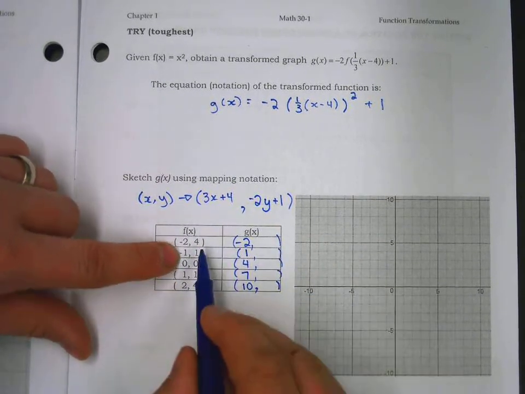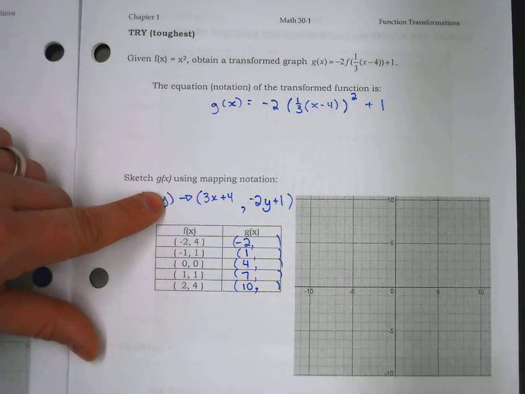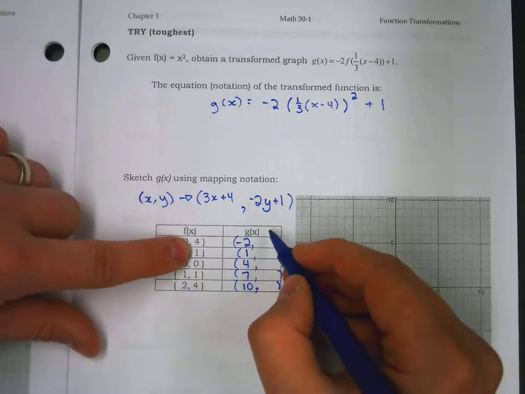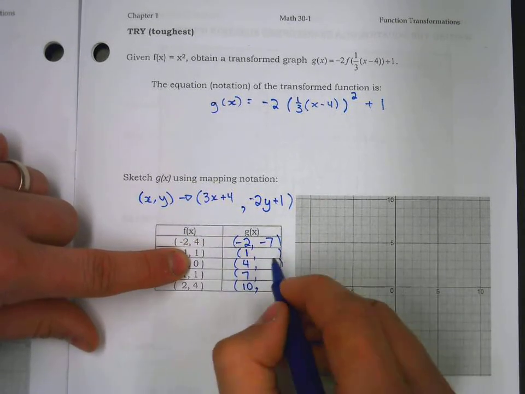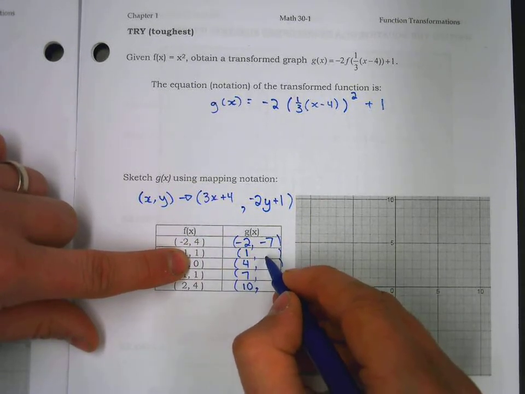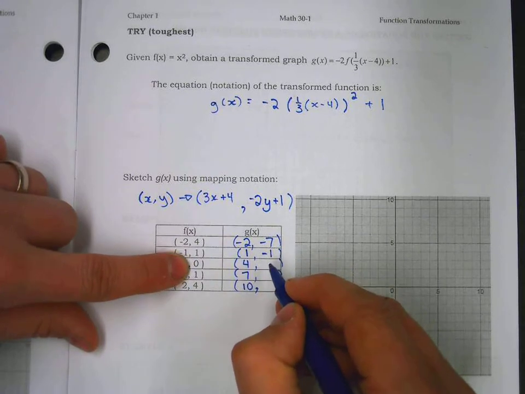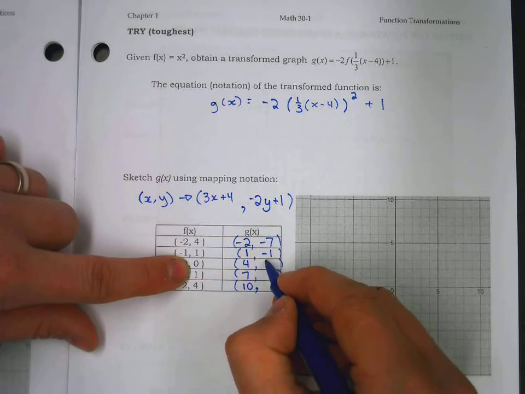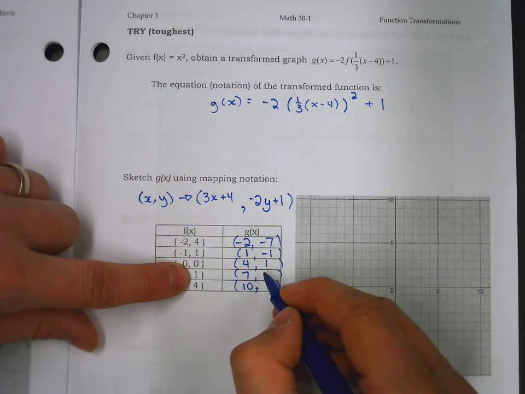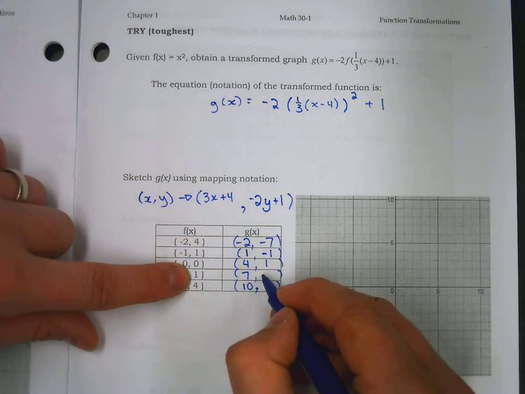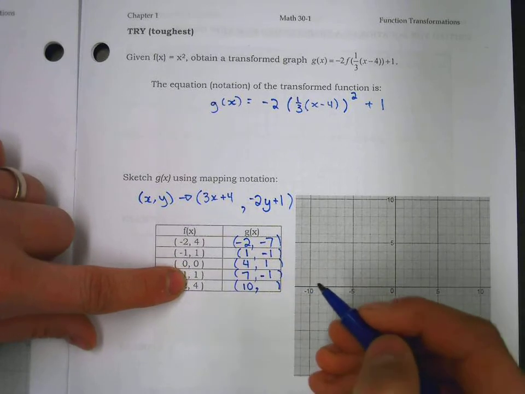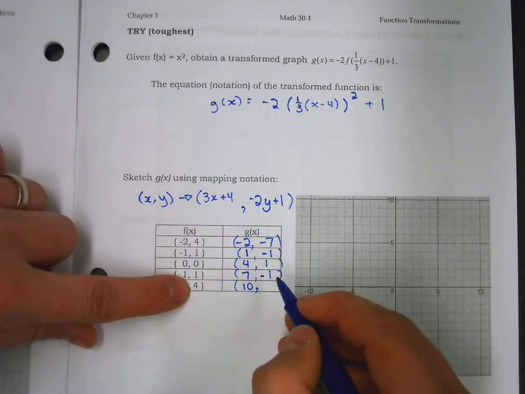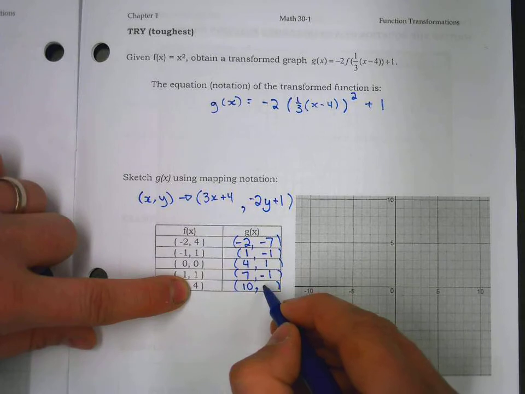The y values are being multiplied by -2, and then we're adding 1. So a 4 times a -2 is a -8 plus 1. 1 times a -2 is a -2 plus 1. 0 times -2 plus 1. -2 times 1 plus 1. And a -2 times 4 is a -8 plus 1.